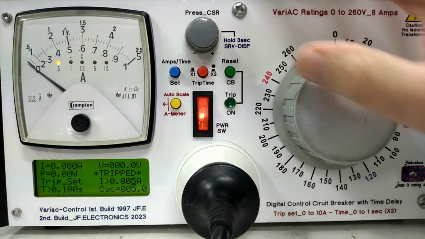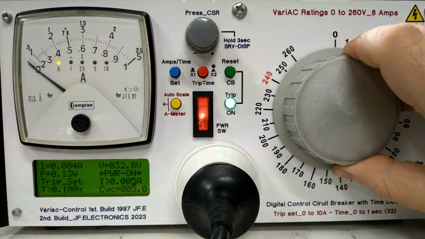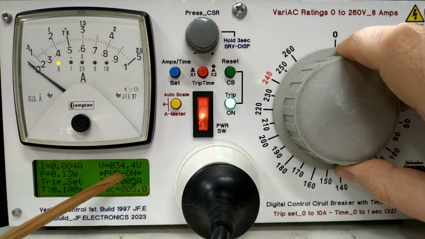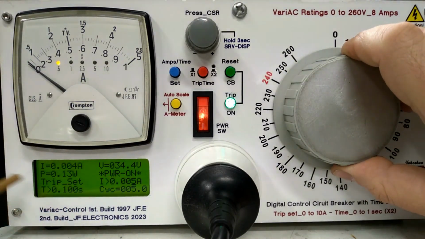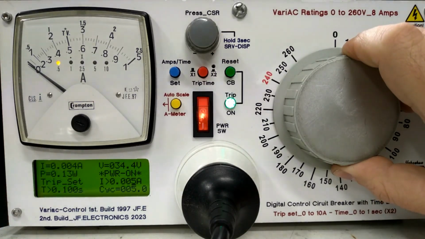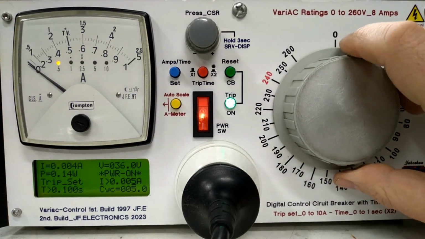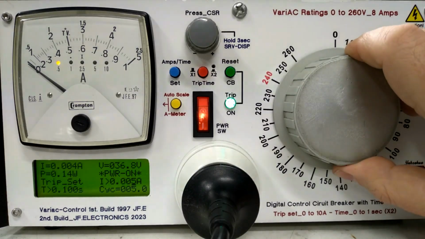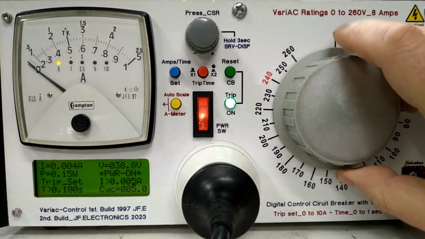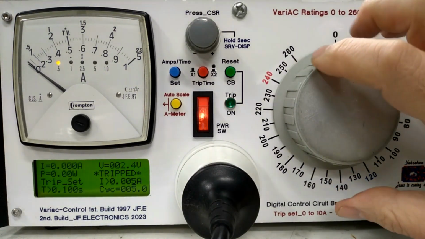Okay, we go up to 5 milliamps. Reset it. 33 volts. We're drawing 34.4, 0.13 watts. We're going up, 35 volts, 36, 38, and we're tripped. We hit the 5.